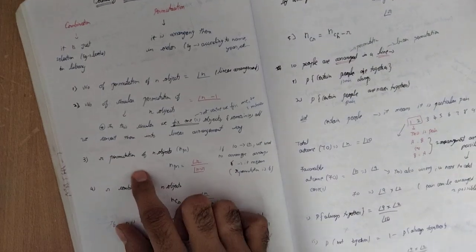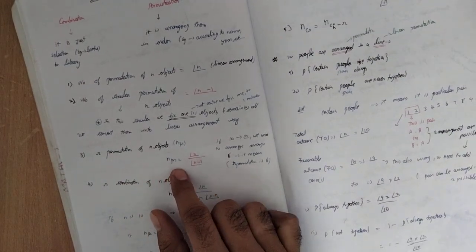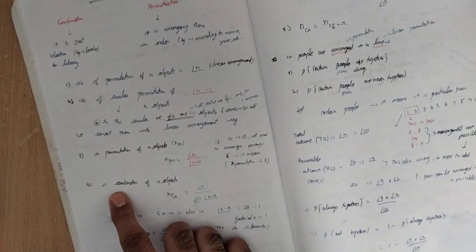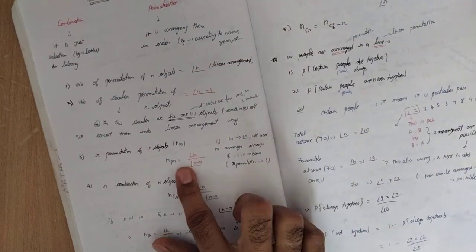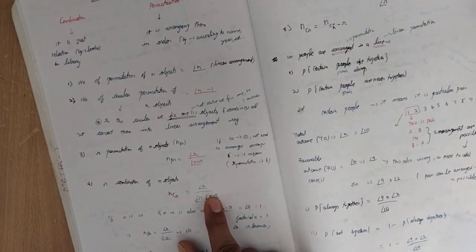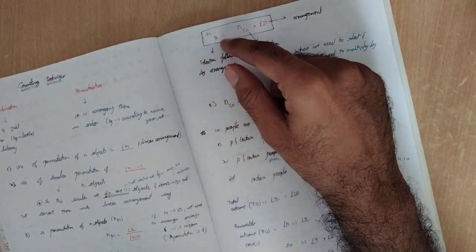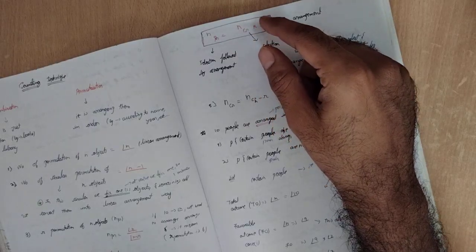So you can see next one, r permutation of n objects, nPr, equals n factorial by n minus r factorial. So next one, r combination, nCr, equals n factorial by r factorial times n minus r factorial. Next one is nPr equals nCr times r factorial.